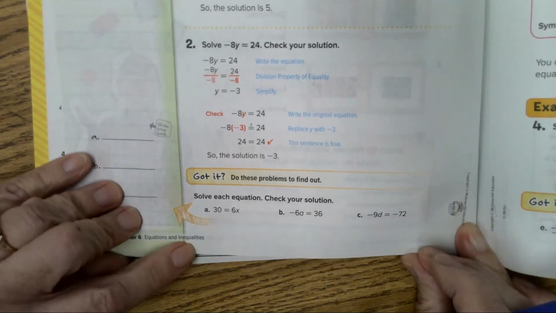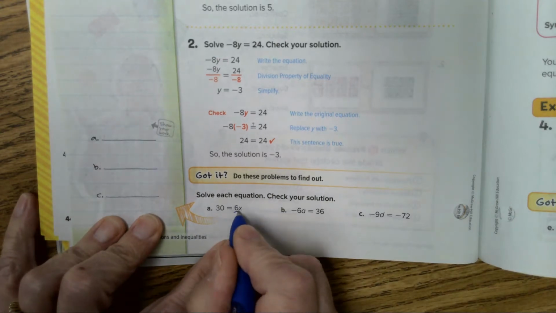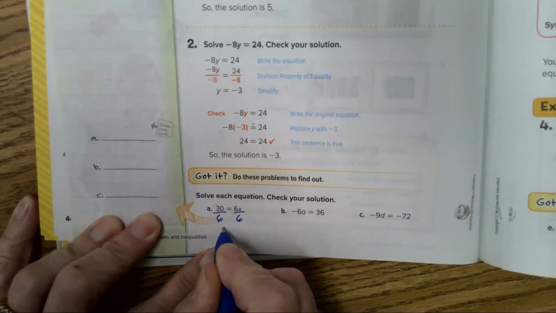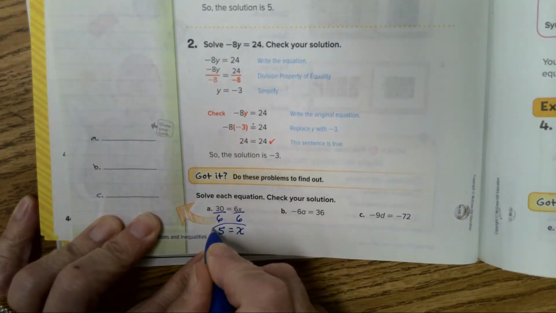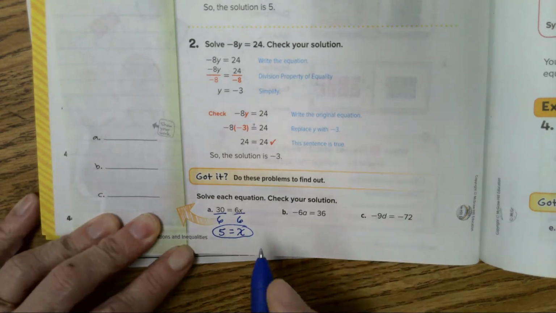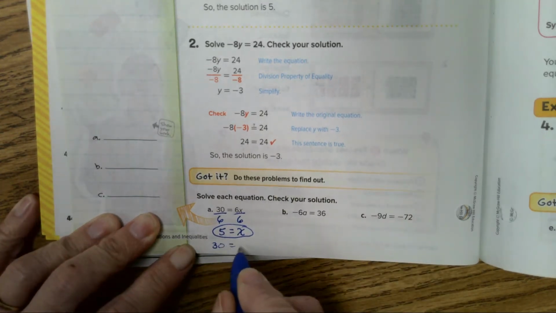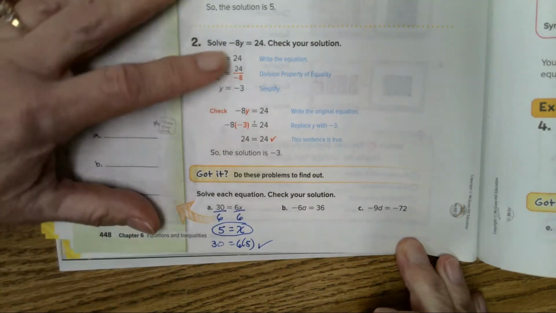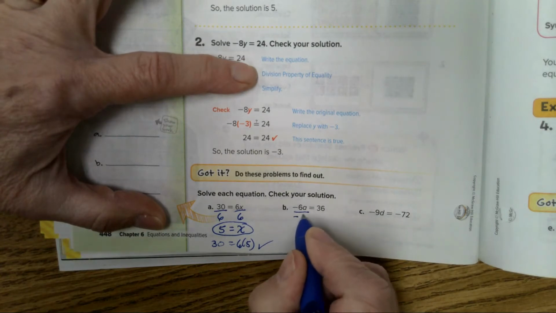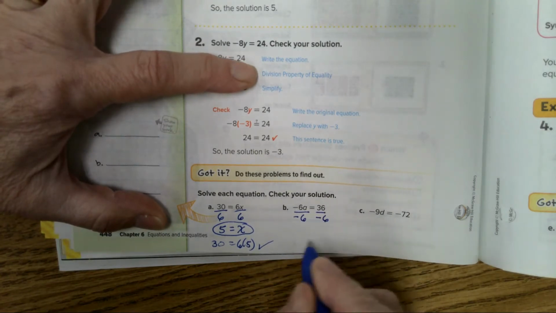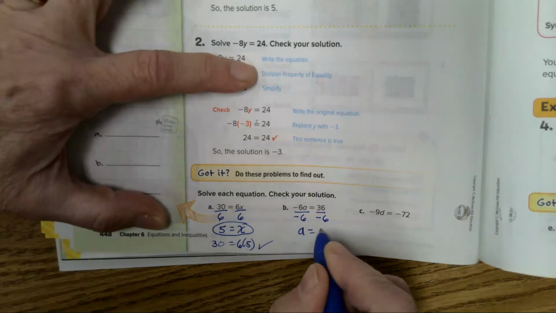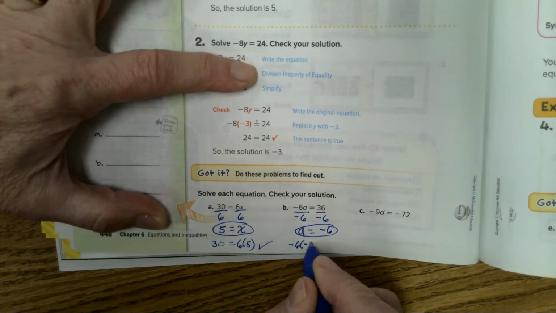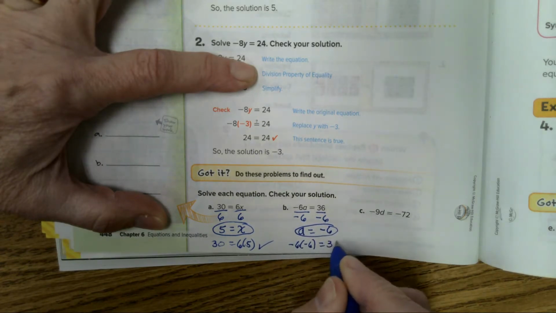Welcome back. So, in letter A, I know you know the answer is 5, but we need to show divide by 6. 5 equals x. Circle your answer, check your solution. Does 30 equal 6 times 5? Yes, it does. Letter B, divide by -6, divide by -6. A equals -6. Pretty negative problem here.